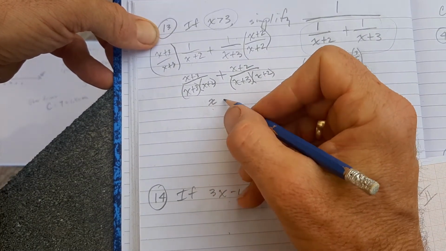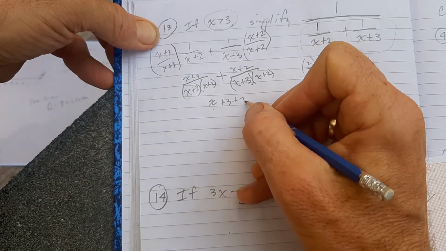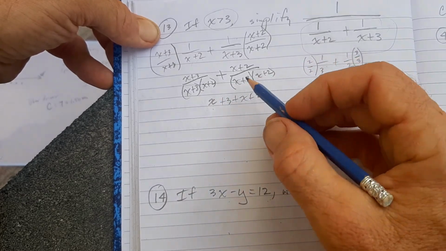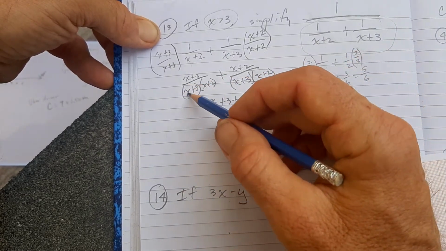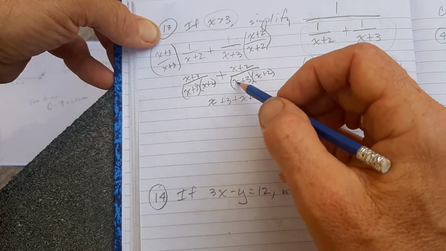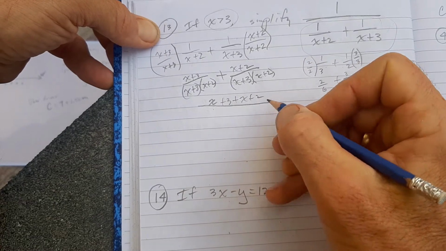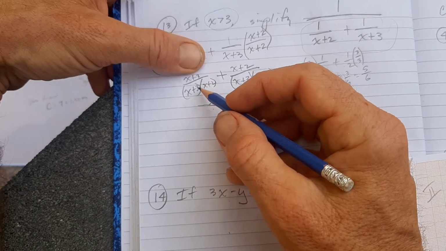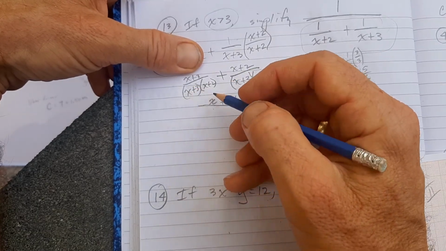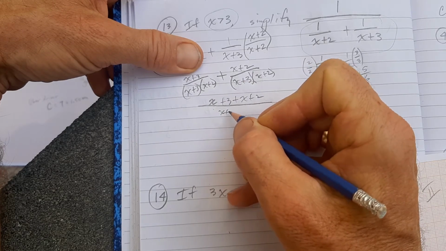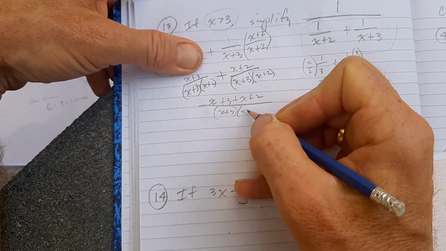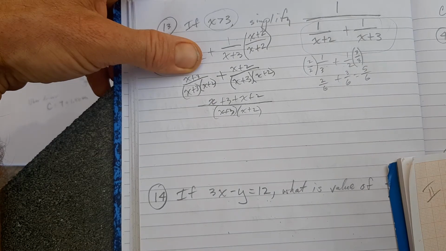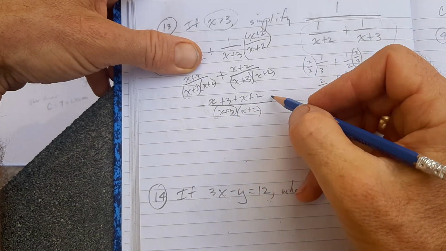X plus 3 plus x plus 2 over x plus 3 times x plus 2. When you're adding fractions, you keep the denominator the same. As long as you got like denominators, then that is your denominator, right? So x plus 3 times x plus 2. And then you need to go ahead and multiply that out. X plus 3 times x plus 2. And then you simplify this guy. And then we'll replace that right there.